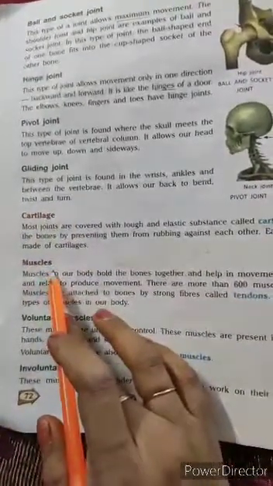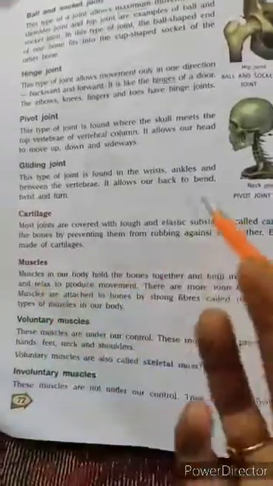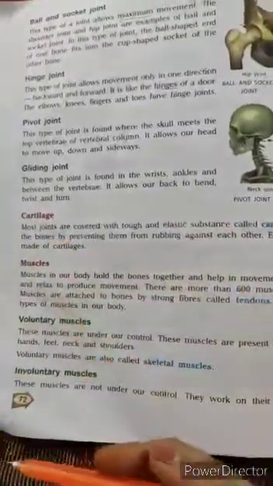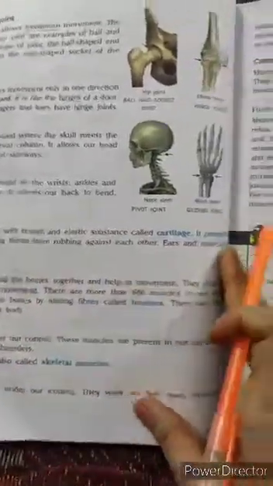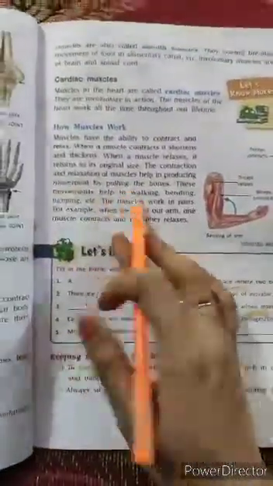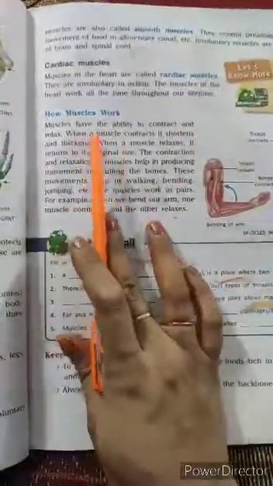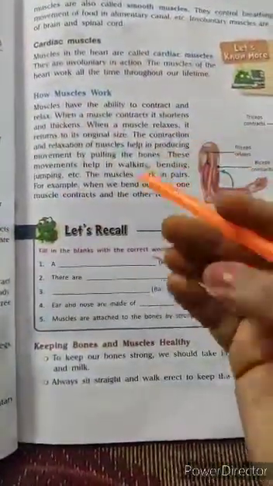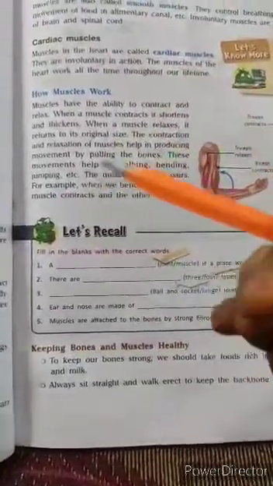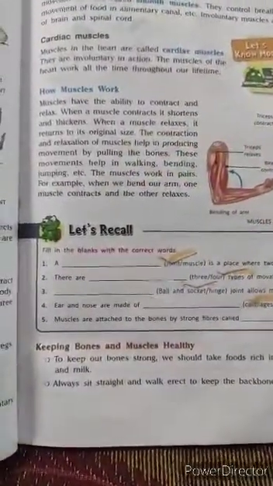And then we will move to the topic muscles. Why are muscles important and what are the different types of muscles? We will study this in detail in this topic. Then we will move to how to keep our muscles in working condition, or what we should do to keep our muscles healthy.